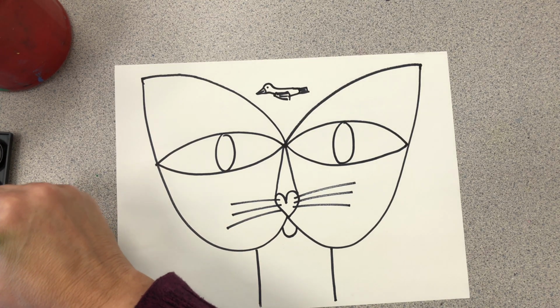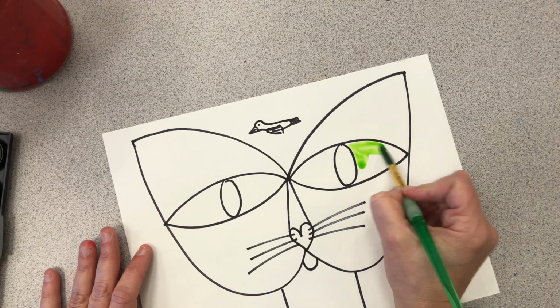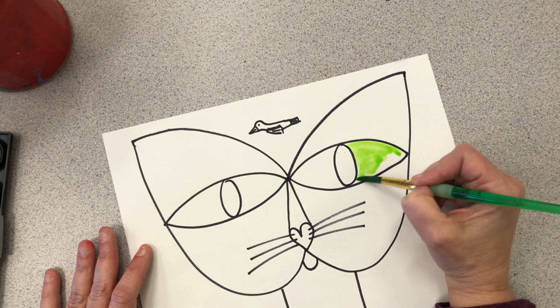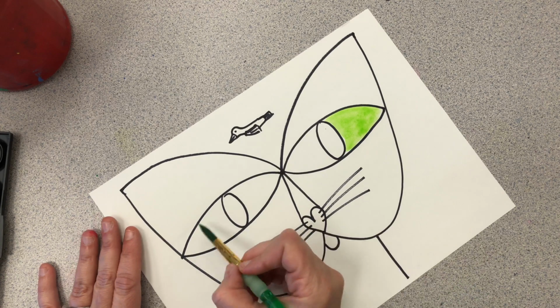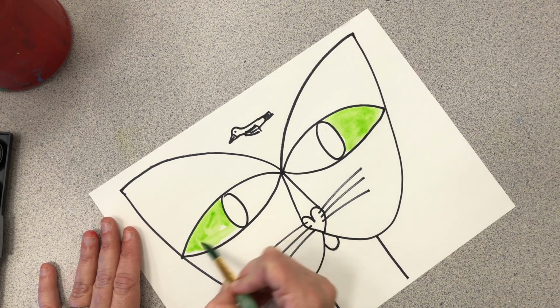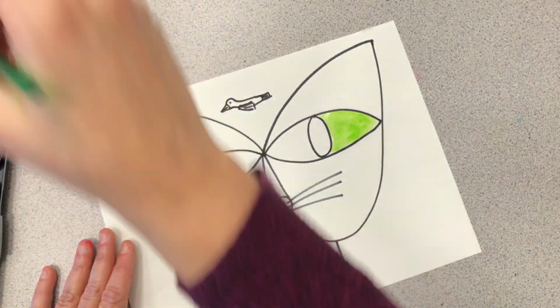Paul Klee did have a lot of balance in his paintings, and so, ooh, it's pretty. So I'm gonna do it like he would. I'm gonna make the eyes different shades of green.